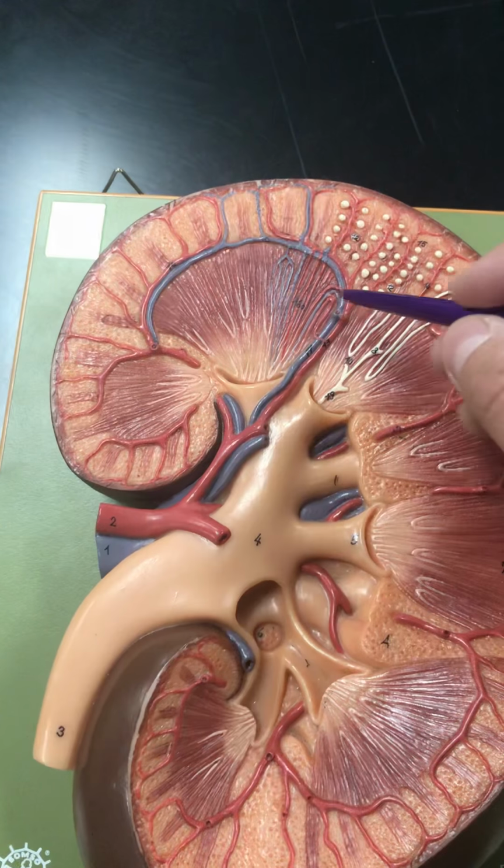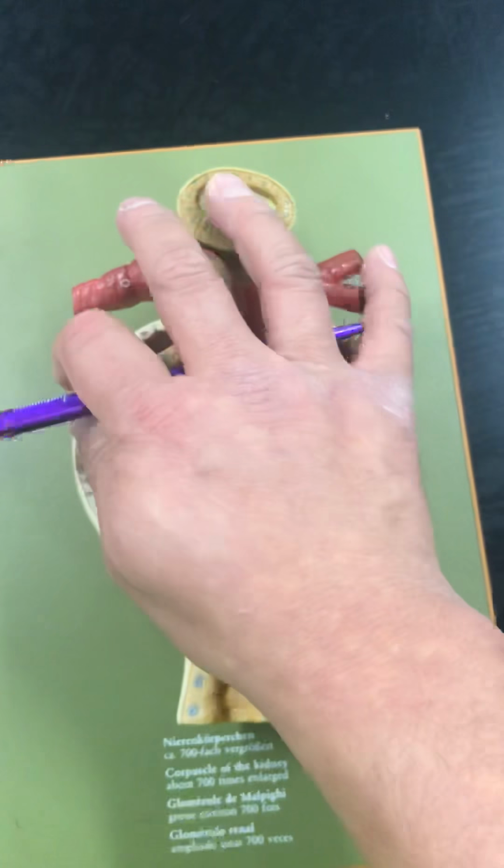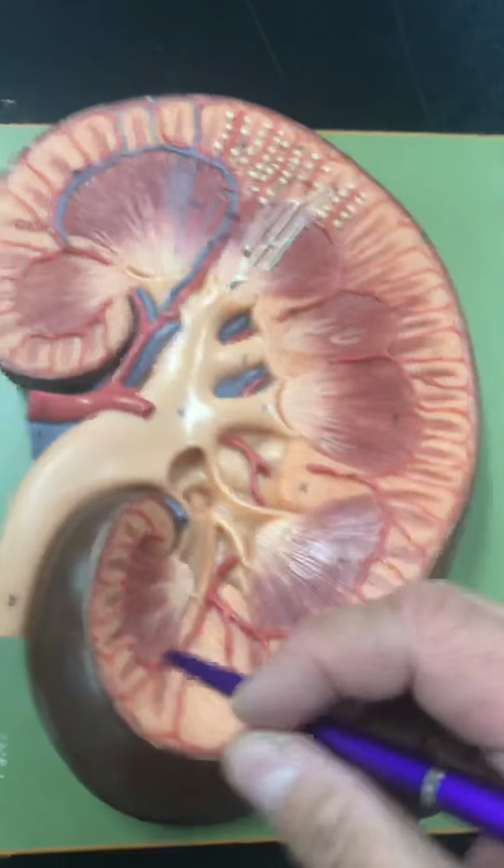So what we see in this model is we're going to take one renal pyramid and everything that's connected to it, and then blow it up here. And then we're going to take one of the renal pyramids, and at this point right here, we're going to blow it up and take a look at greater detail over here. All right, so let's take a look at the very first aspect right here.